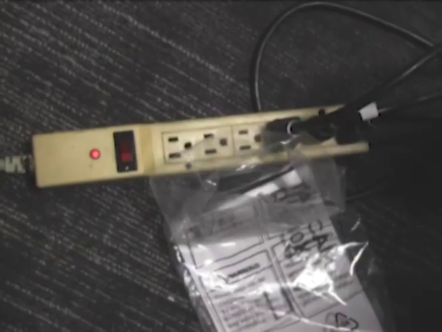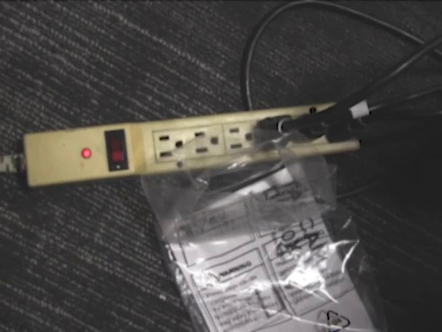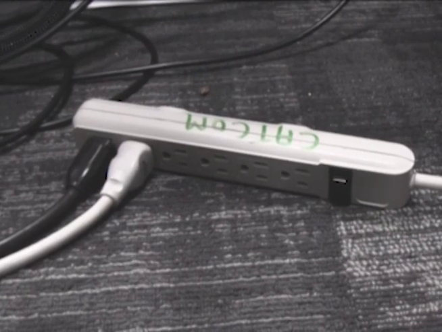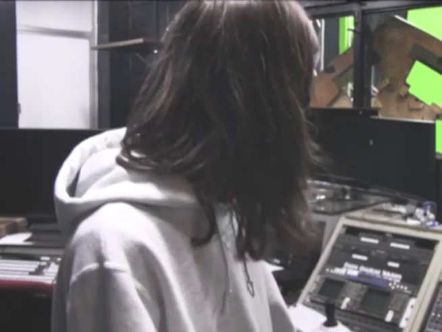There are two extension cords on the left and right of the room that you must turn on. The first one on the left controls the screen for the TriCaster, as well as a few of the other screens in the room. The extension cord on the right controls the power to the TriCaster, as well as the power to the audio control surface and the older waveform and vector scope graphs.